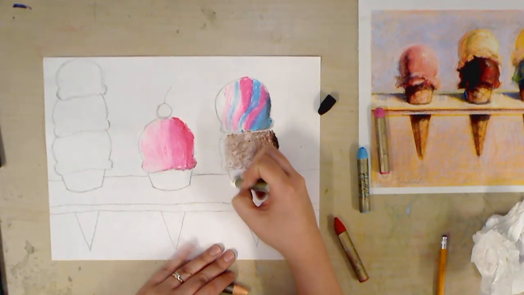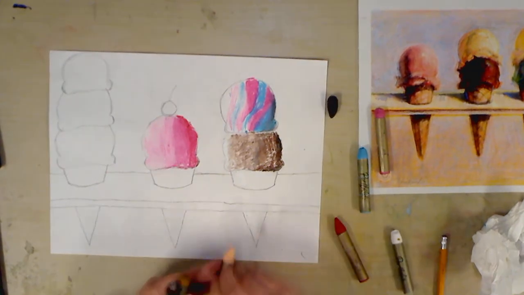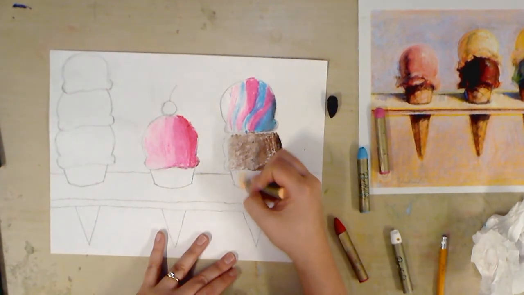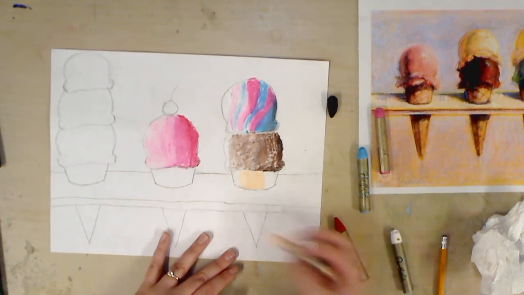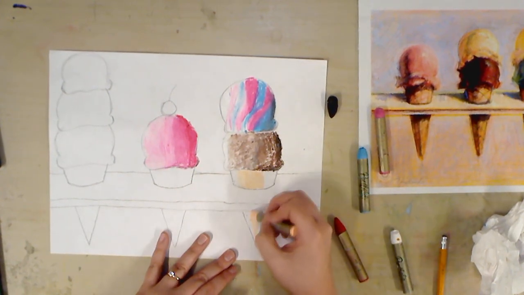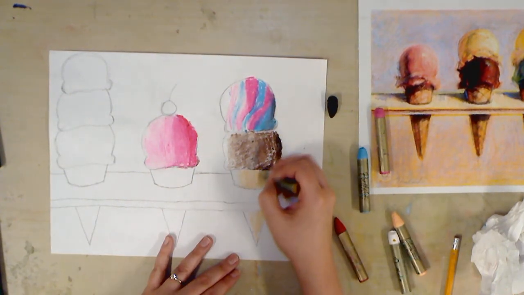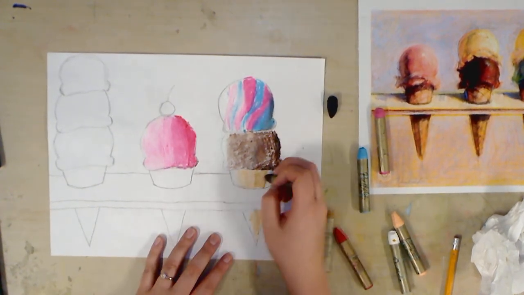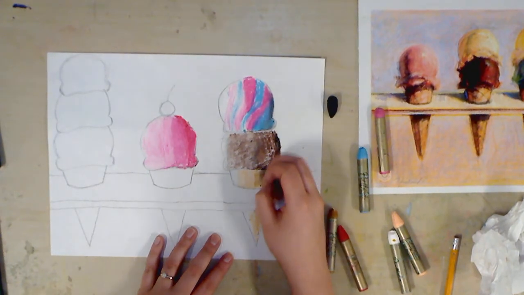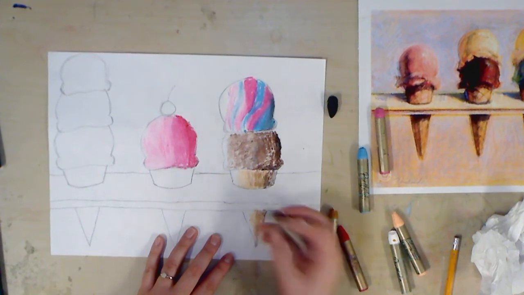And on this side of my cone, same with the ice cream, it's going to be white. And then I'm actually going to go in with this peach-like color. And you can find those peach colors in with the pinks and the purples, those oil pastels. And then I'll add this kind of lighter orangey-ish brown, and maybe a little bit of brown in there too. And I'm going to blend that brown over like so.